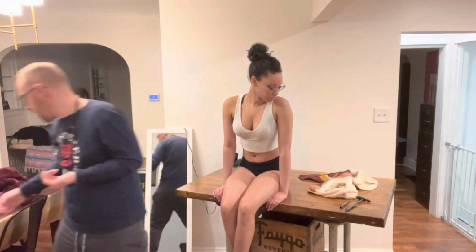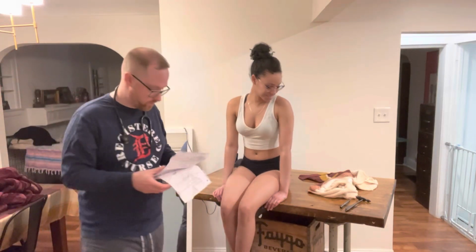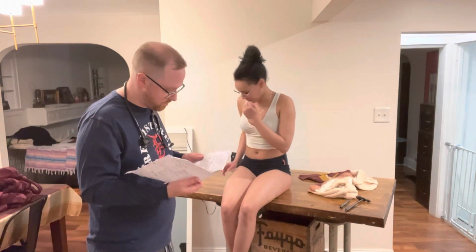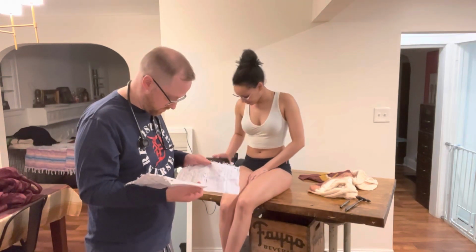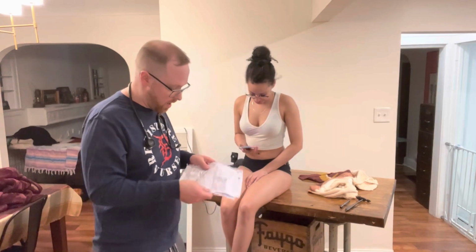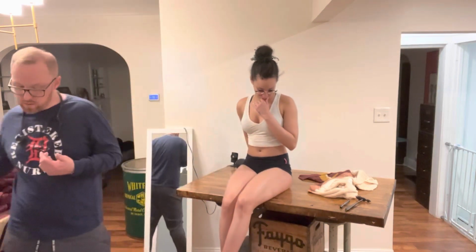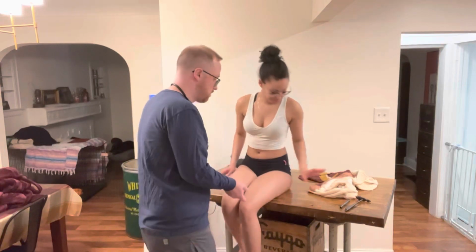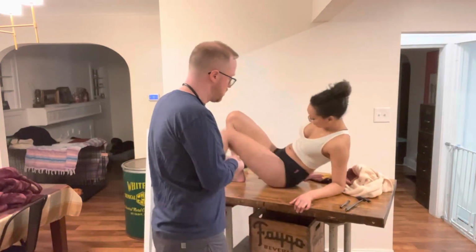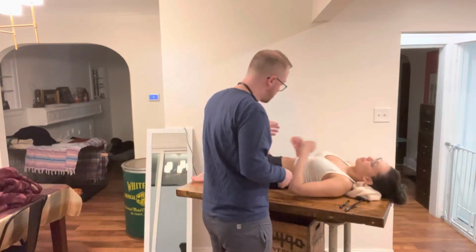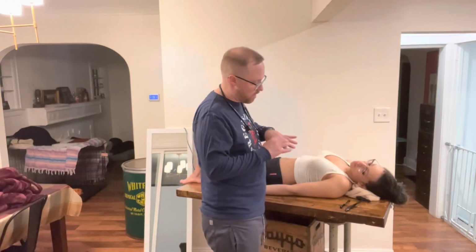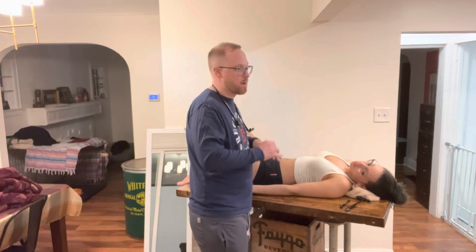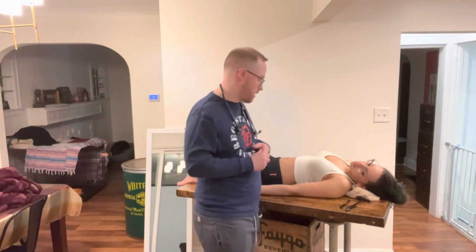I'm just going to look at my notes to see what I forgot. Yes, so the one thing I would want to do is percuss the abdomen. So I'm going to have you lay back down. And I would percuss the abdomen by taking my middle finger of one hand and I'm going to strike it with the other hand.